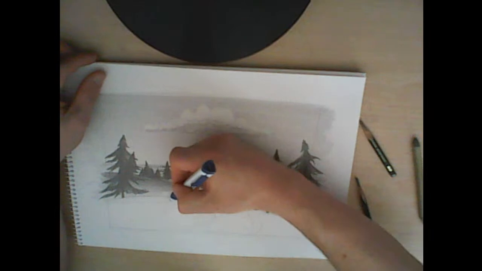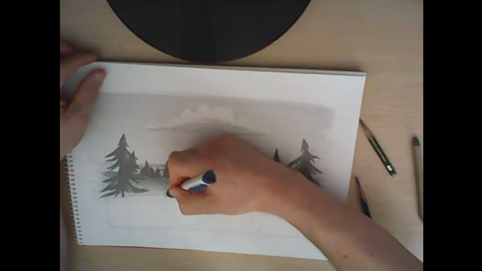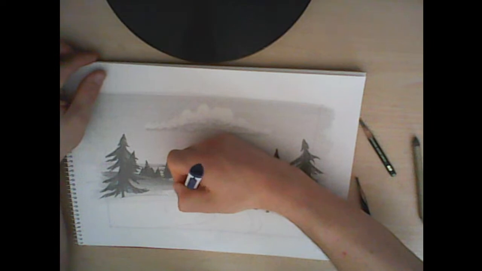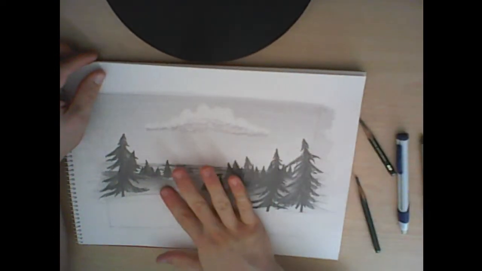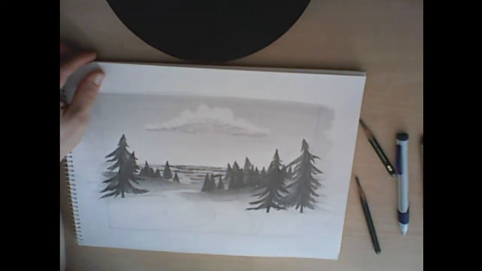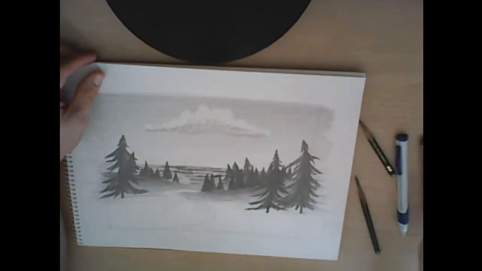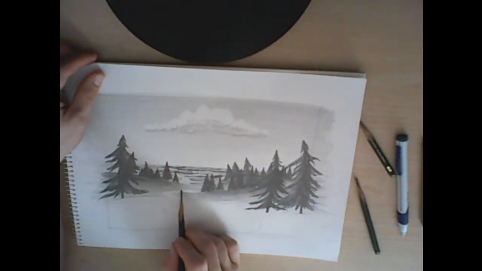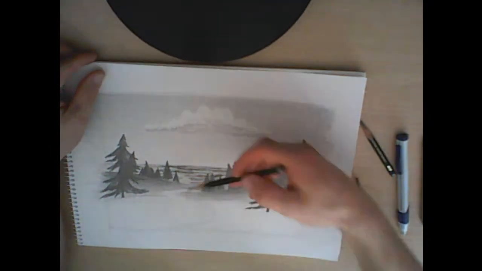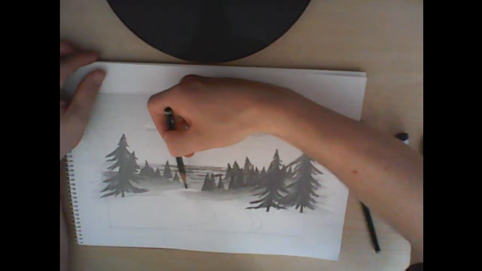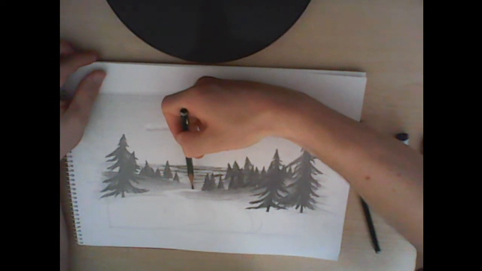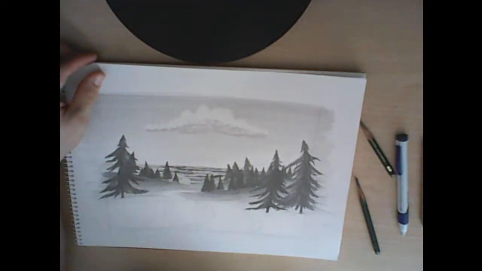Maybe if I make it a little bit wider down here, it sells the impression of fading into the distance a little bit more than just slightly with the HB pencil. Correct the edge of it. And yeah, maybe that's an okay path.